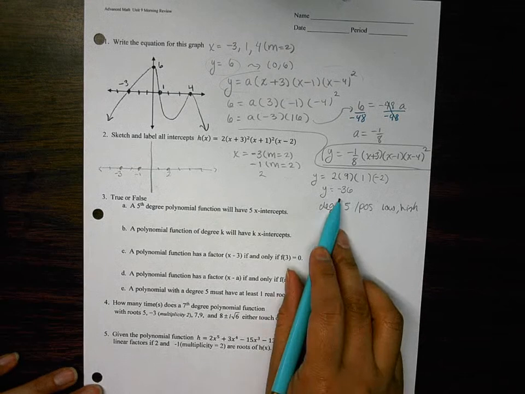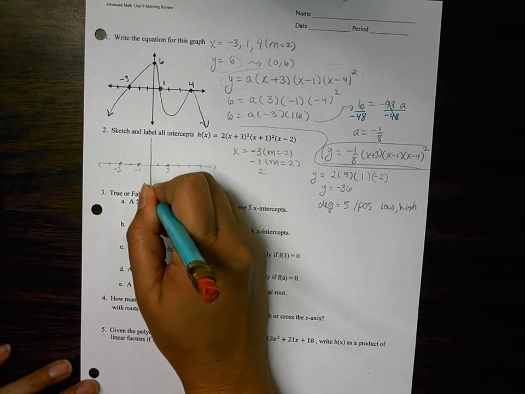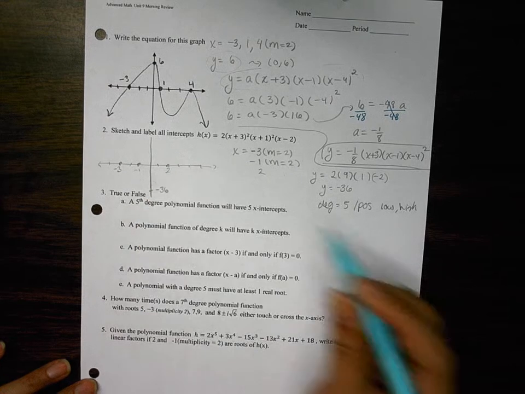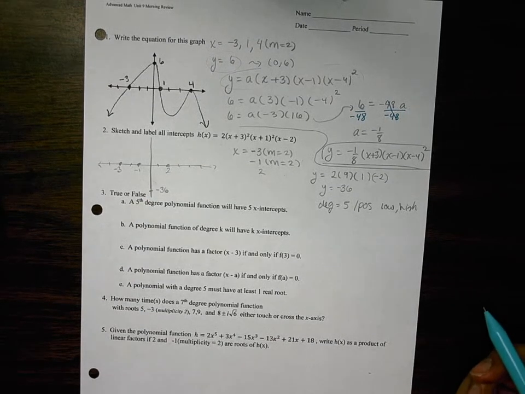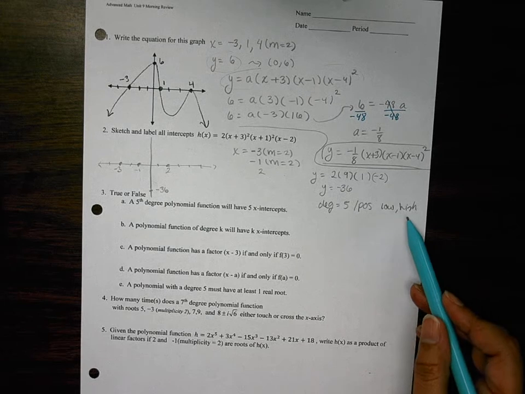And our y-intercept of -36, you do not have to tick mark all the way down. Just put it down at the bottom, -36. And we know it's at the bottom because it's negative. Okay, so we said we're going to start low and high.